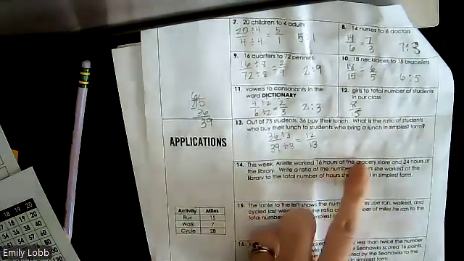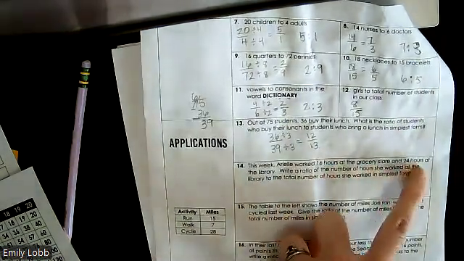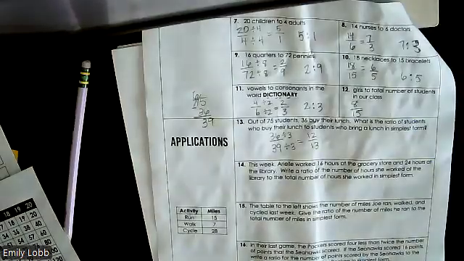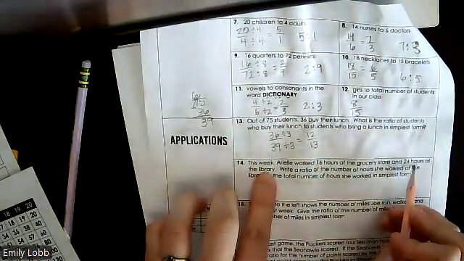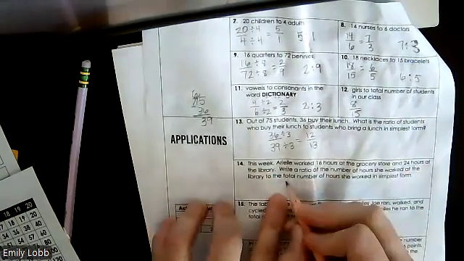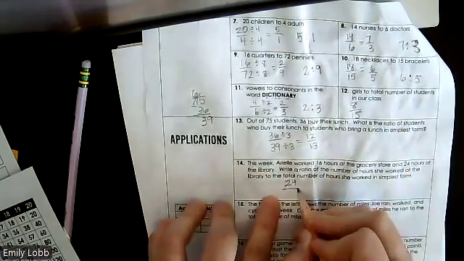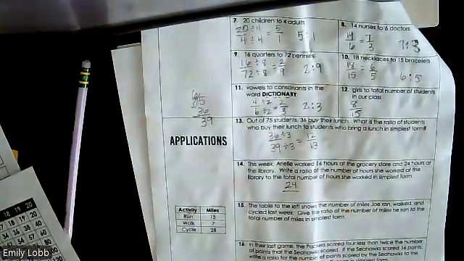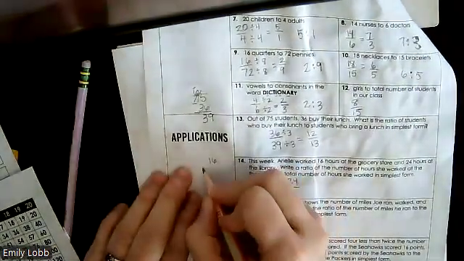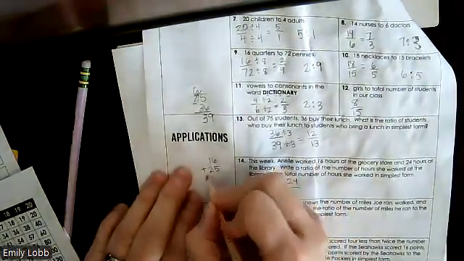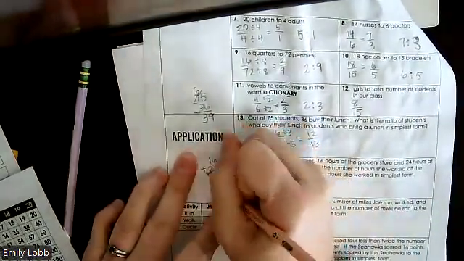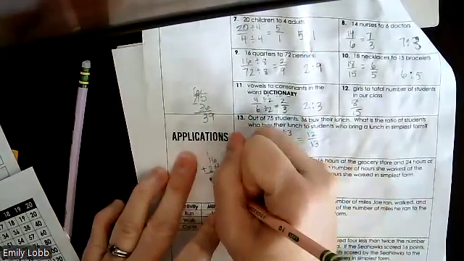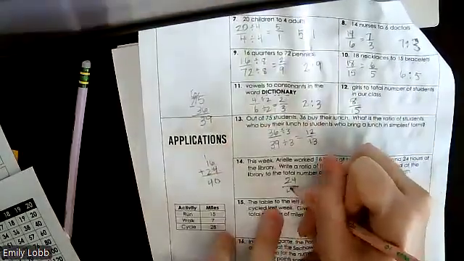Ariel worked 16 hours at the grocery store and 24 hours at the library. Write a ratio of the number of hours she worked at the library to the total number of hours she worked. We have to add these together to find the total. Good. So I have 24 to 40.